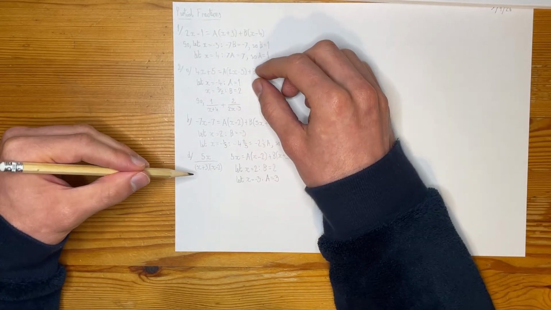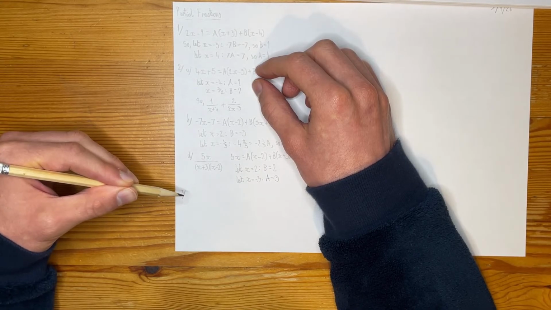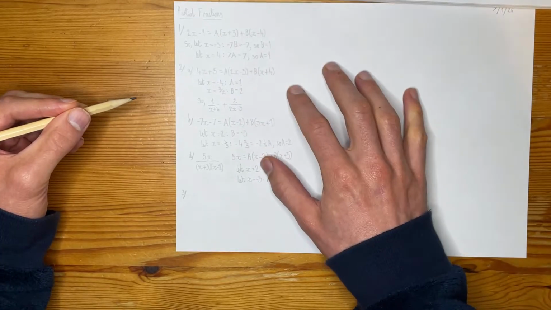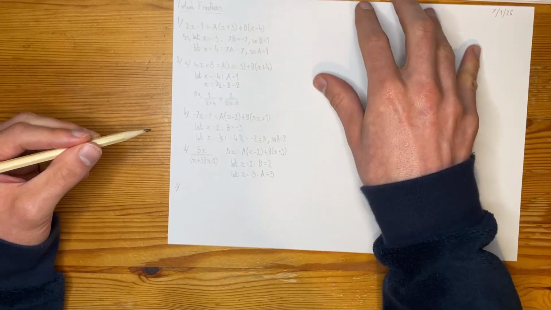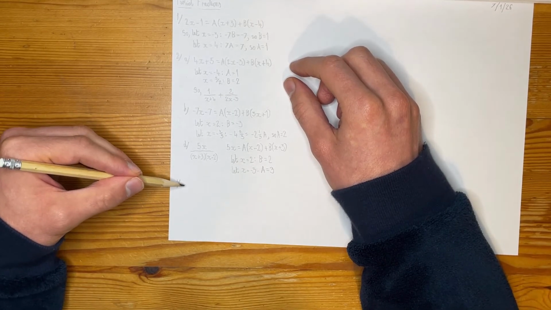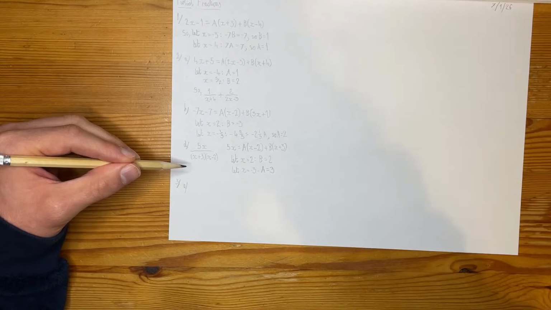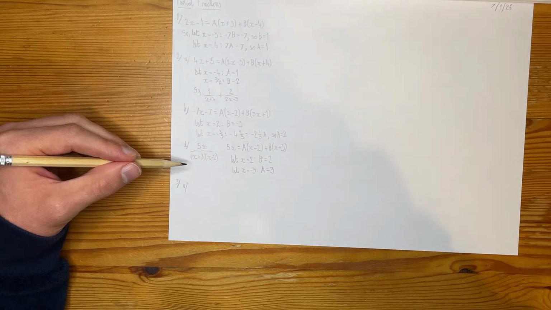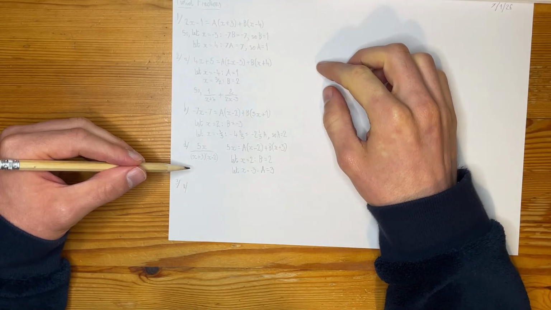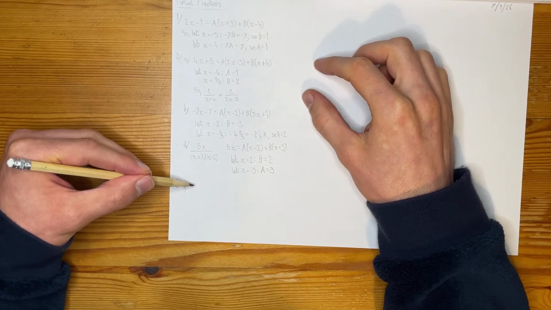And now these as partial fractions. Well, we have a squared linear factor on the denominator. Squared linear factor on the denominator. Now, how do you do it? Well, I'll just show you.